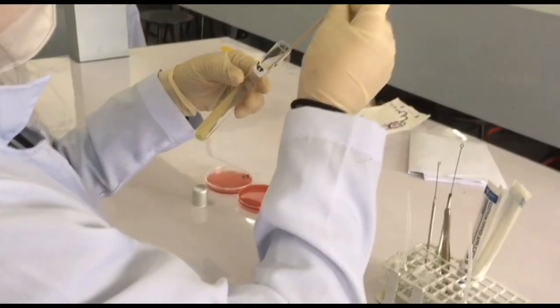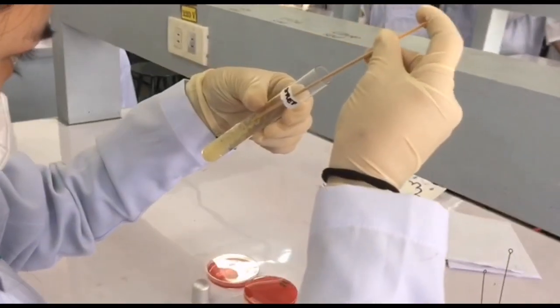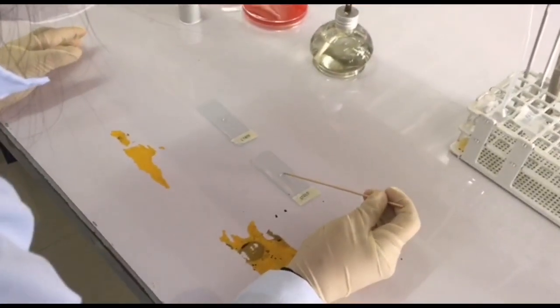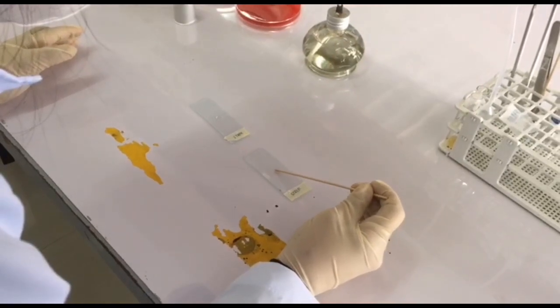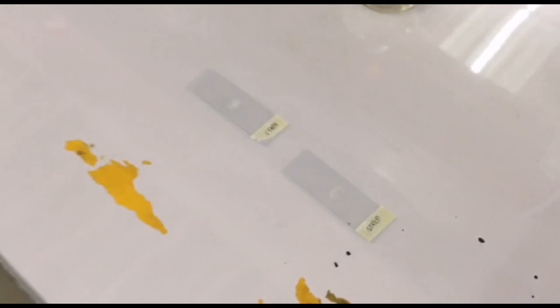Now, do the same thing with Streptococcus. Let us now observe the production of gas bubbles.